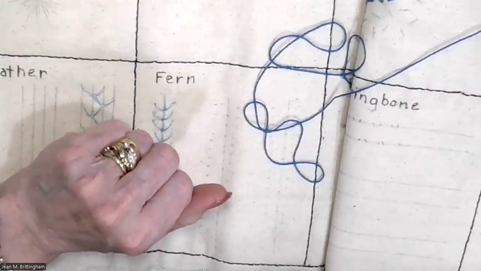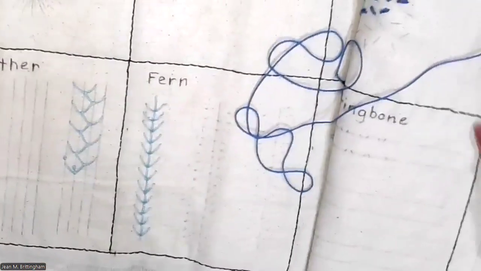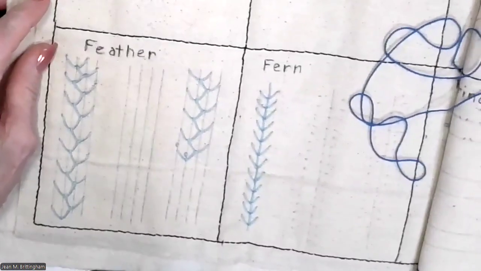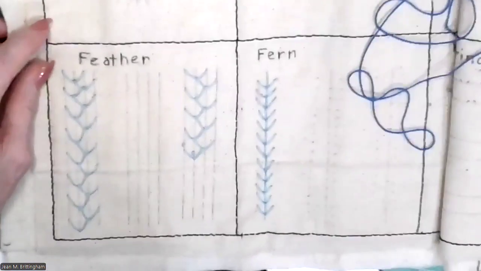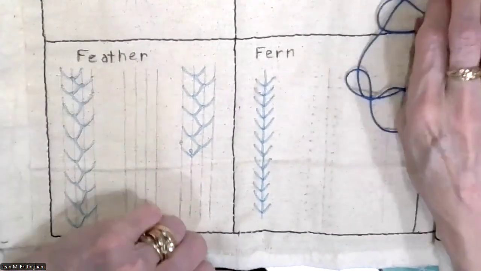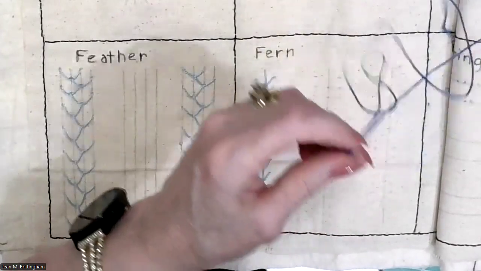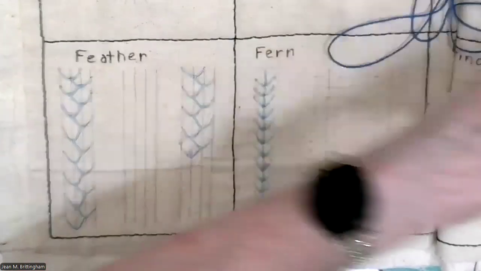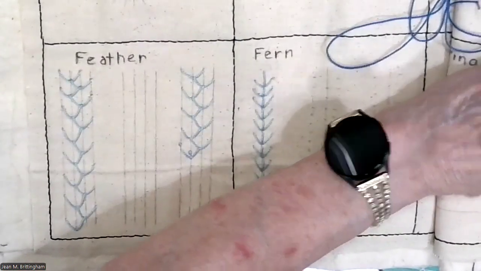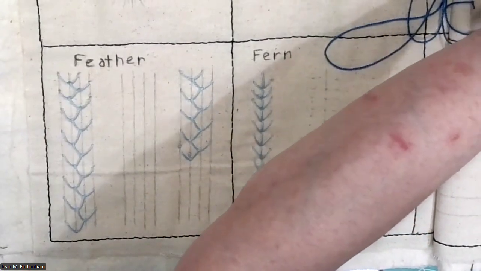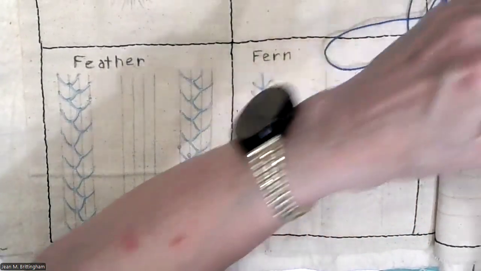So let me switch over to our overhead camera. There we are. And we're going to scoot this over. We're going to be learning the feather stitch first. And it is, where did my needle go? It's over here. Flipped over. Sorry. Get that grabbed here.